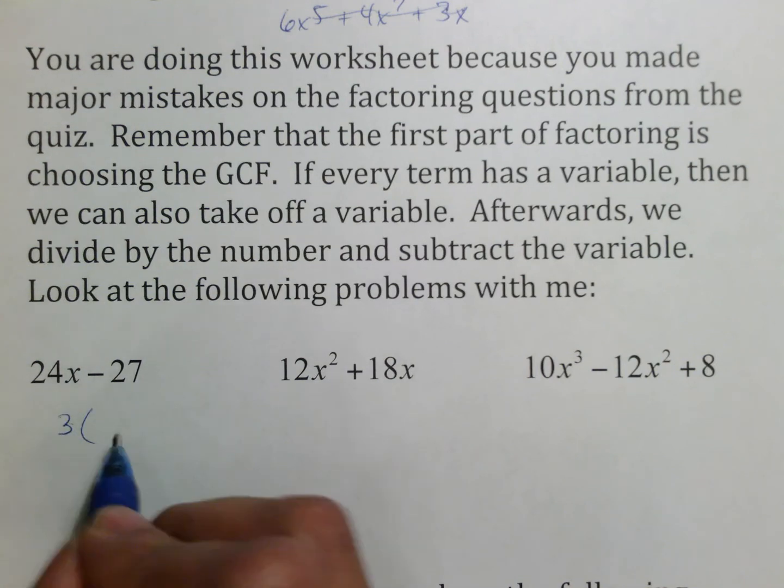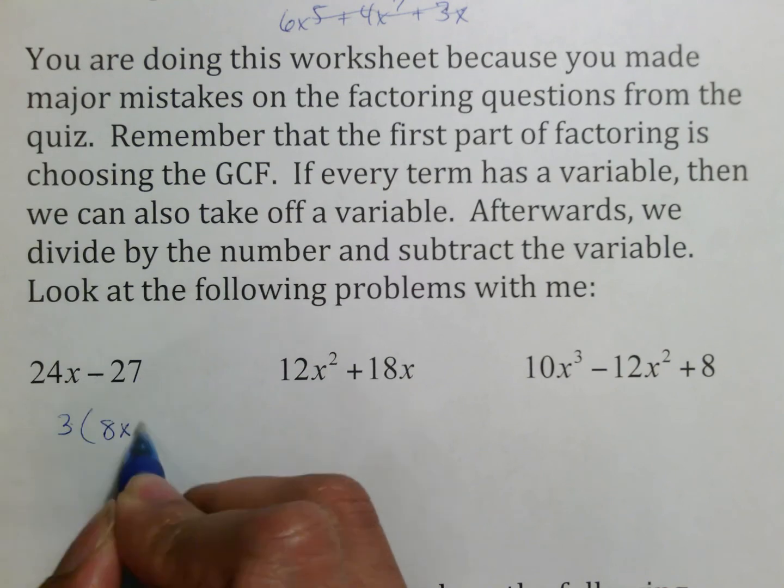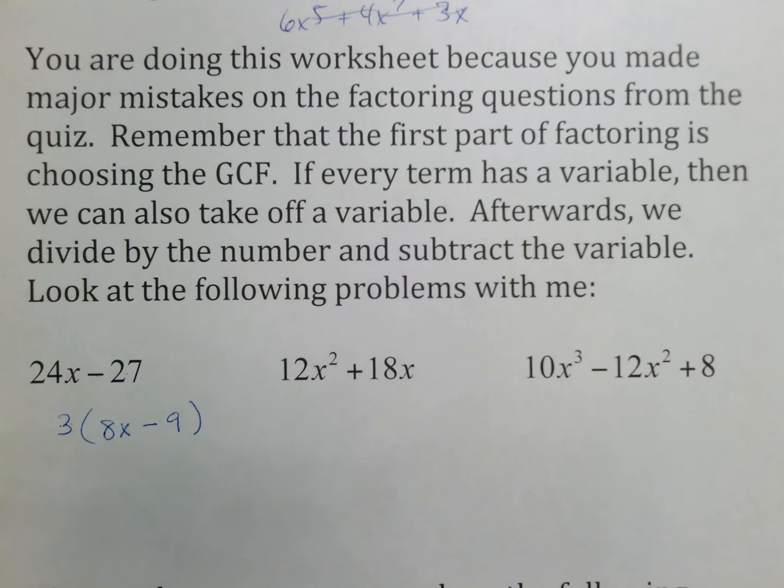So 24 divided by 3 is 8. The x did not change because I didn't touch it. Keep the sign the same, please. And 27 divided by 3 is 9. You should be able to check this by saying 3 times 8 is 24, 3 times 9 is 27. That has to be my answer.